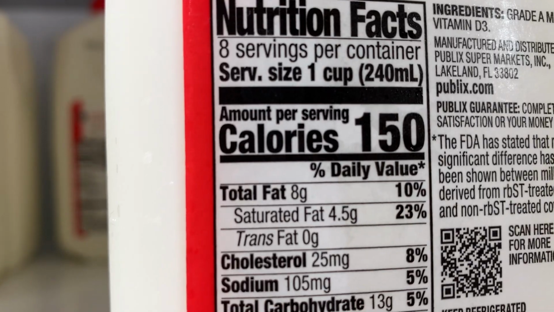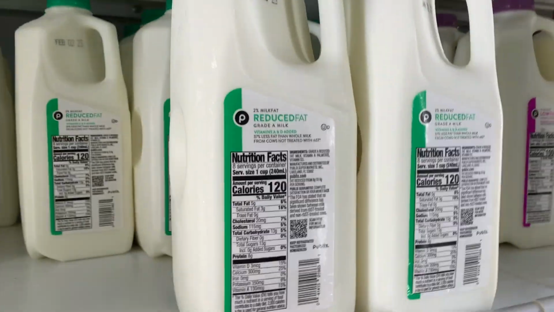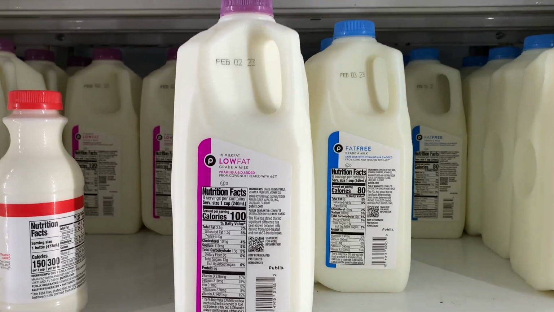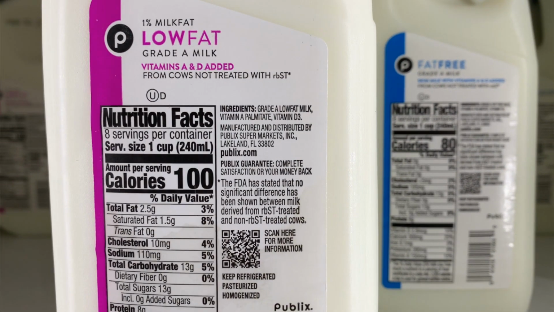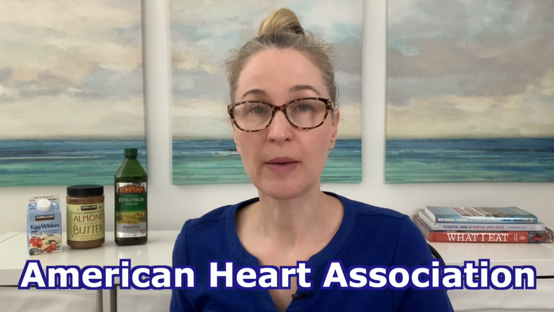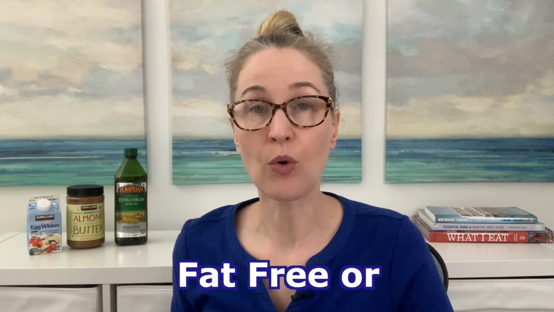So let's say we have 1 tablespoon of peanut butter and a glass of milk. What kind of milk do you buy? Whole milk has 8 grams of fat per cup. Reduced fat or 2% milk has 5 grams of fat per cup. Low fat or 1% milk has 2.5 grams of fat per cup. And the fat-free, of course, has 0 fat per cup. The American Heart Association recommends that we only drink fat-free or 1% milk.